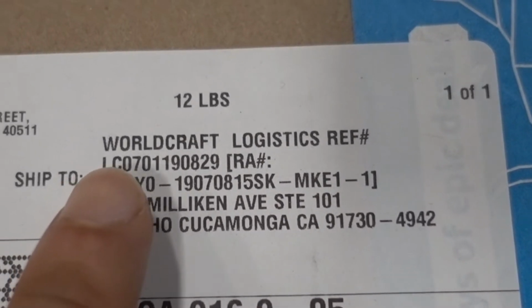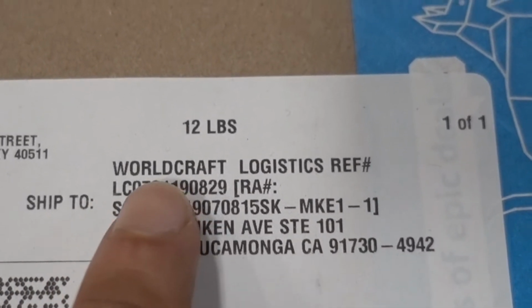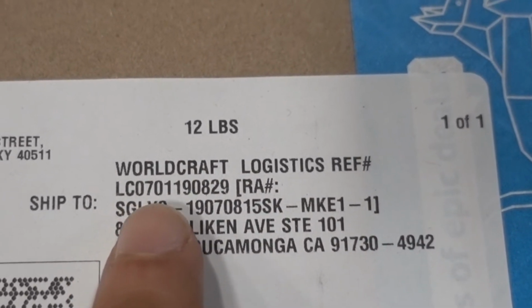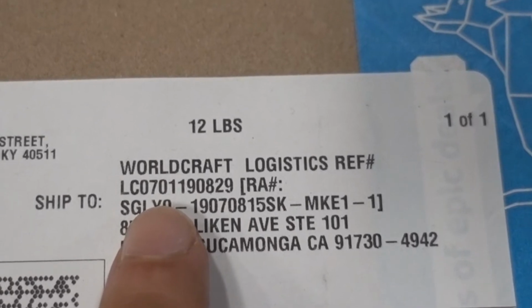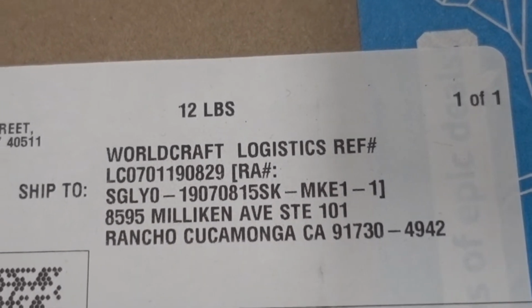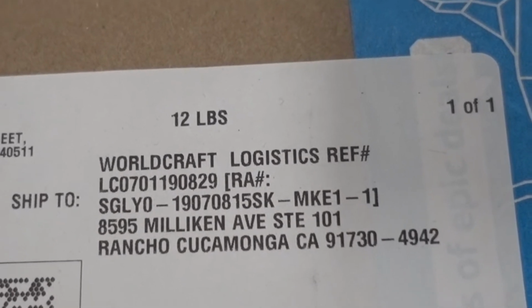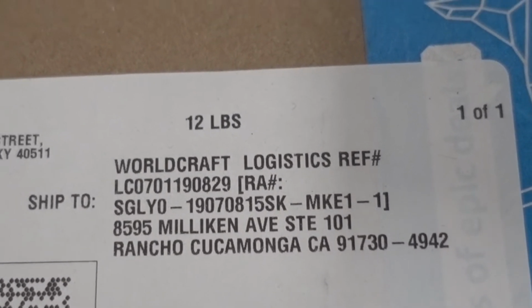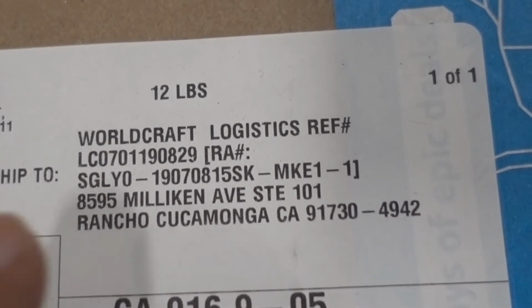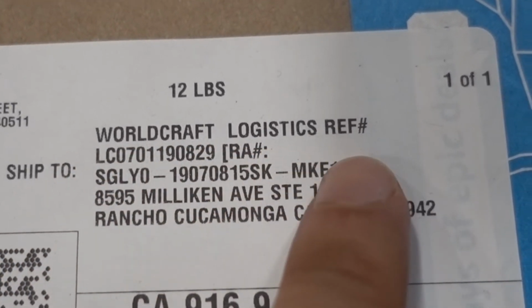So right here, you can see Worldcraft Logistics reference number LC0701. When your package comes to our warehouse and it has that reference number, we will know exactly which customer it belongs to, so you can separate your shipment faster. If you ship your shipment to us without that reference number, all we get is a bunch of Worldcraft Logistics.